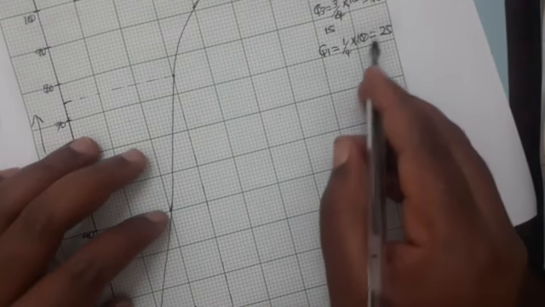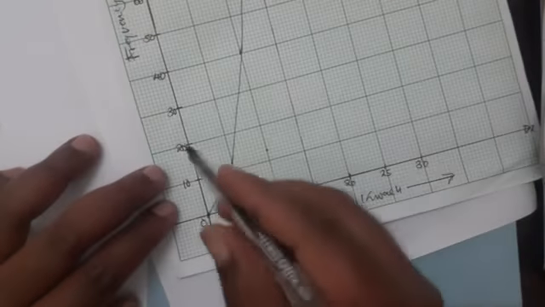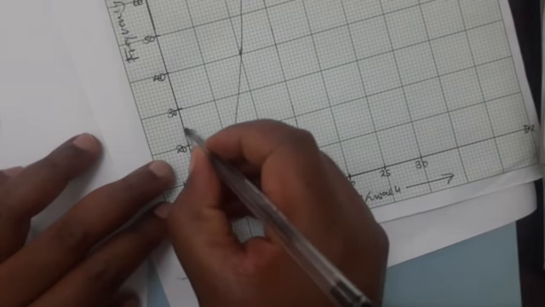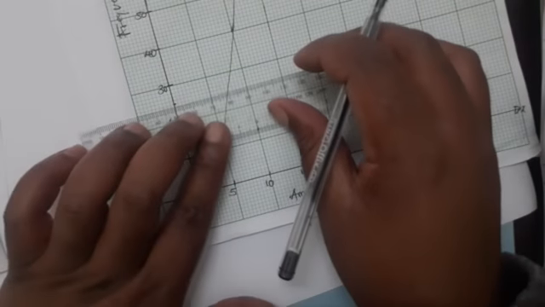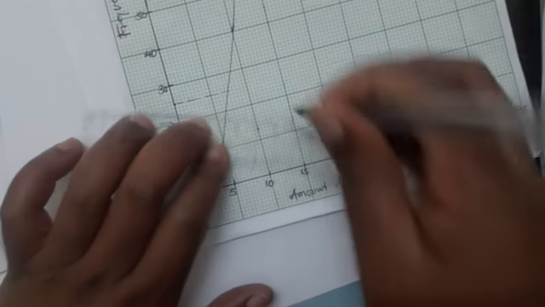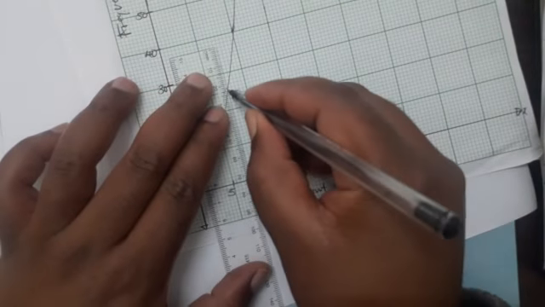How about the lower quartile? Lower quartile here is 25. I'll come here. This is 20, 21, 22, 23, 24, 25. I do the same. Okay, so meeting the graph here.